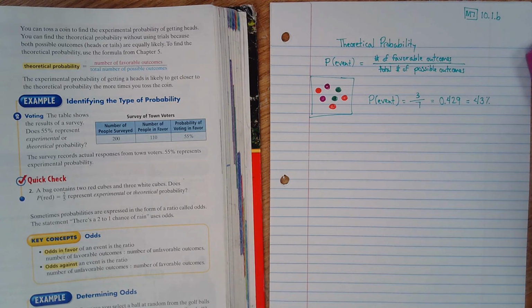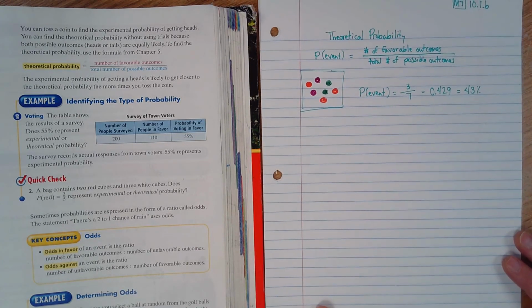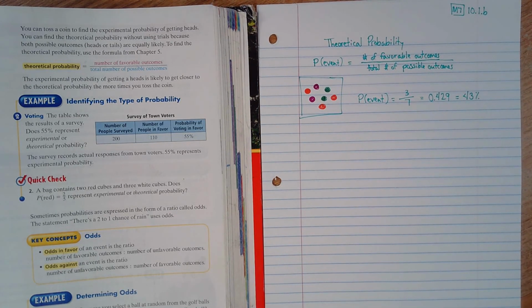Okay. The last bit that we're going to talk about today is odds. And so you're going to watch the next video to talk about determining odds.